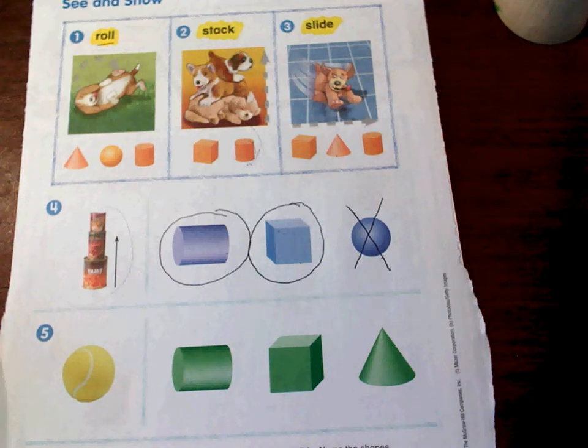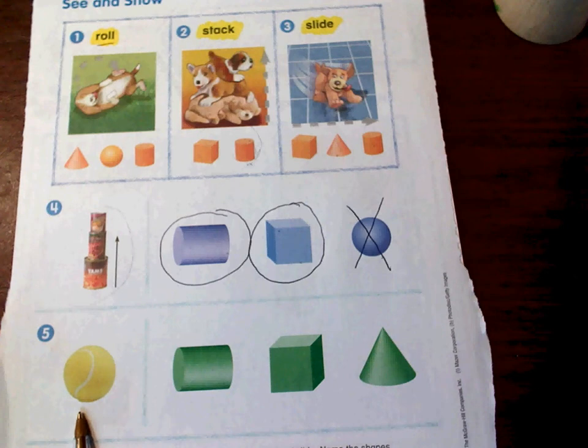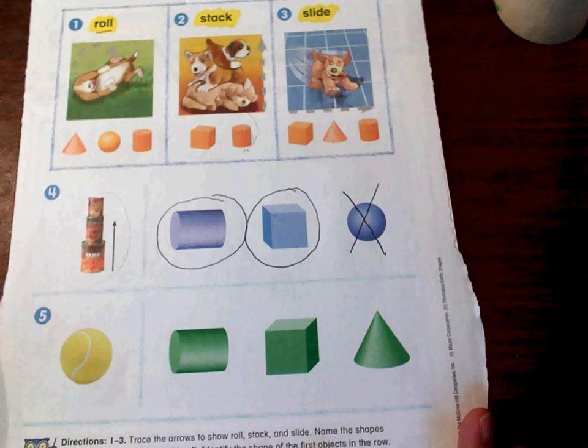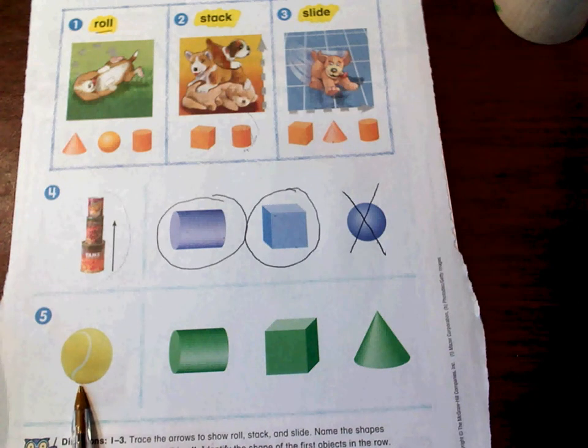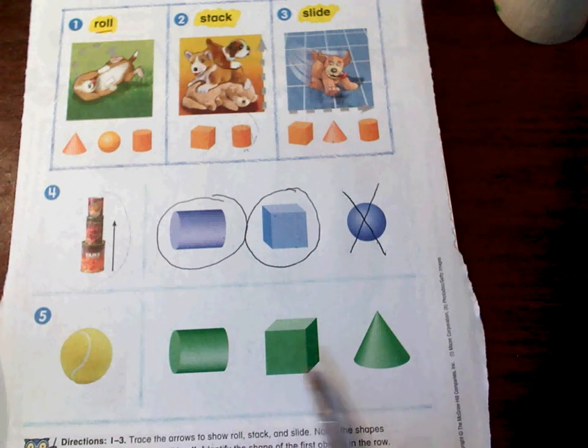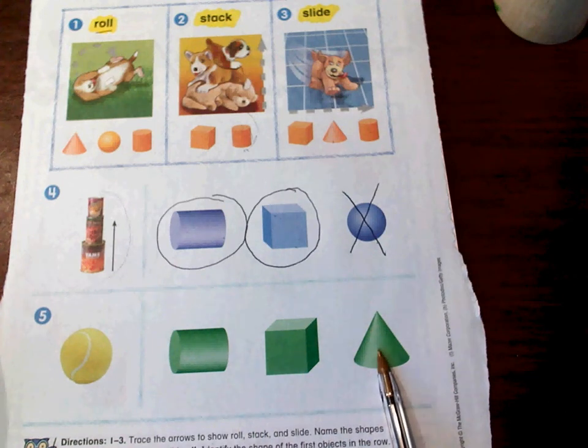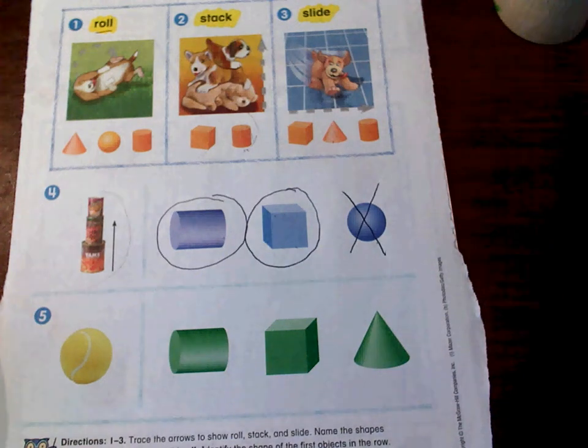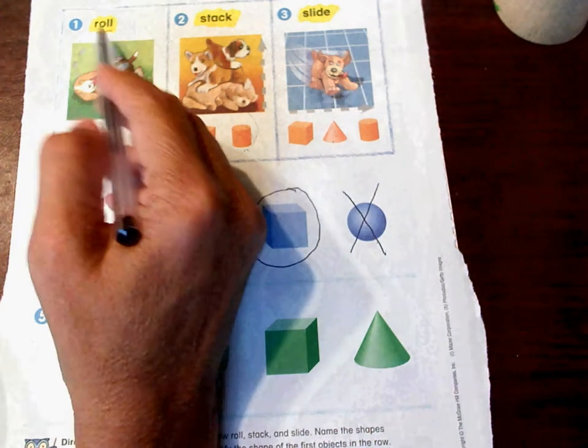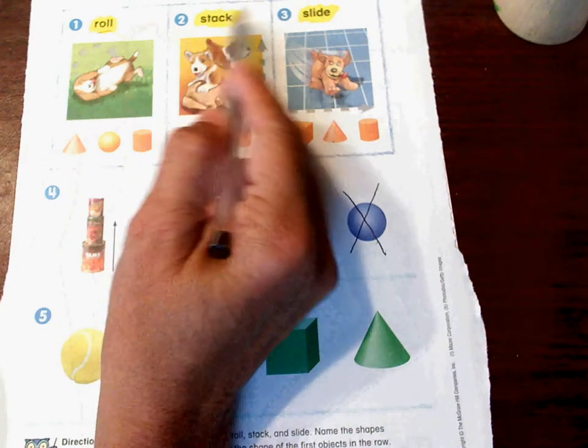Now, I want you to look at this row right here. Do you see any shape that's the exact same size and shape as this? Nope, and that's okay. Now look at its movement. What movement does this do, boys and girls? It rolls. Which of these shapes is a good roller? I want you to circle the shapes that roll. If you need help, boys and girls, go back up to your math words and find the good rolling shapes.